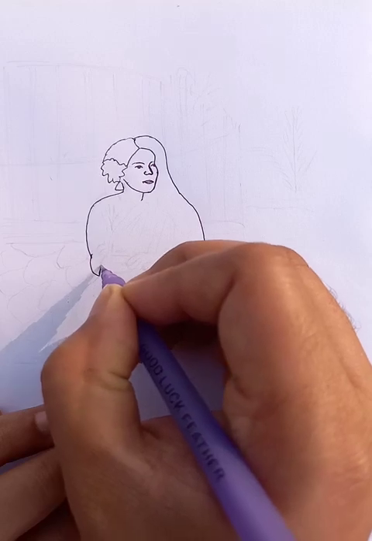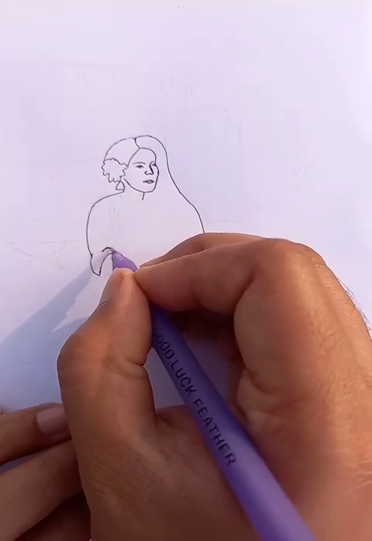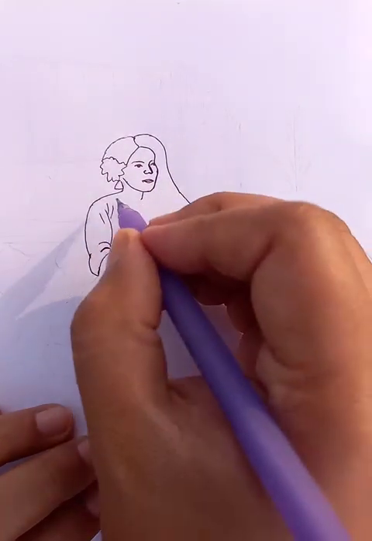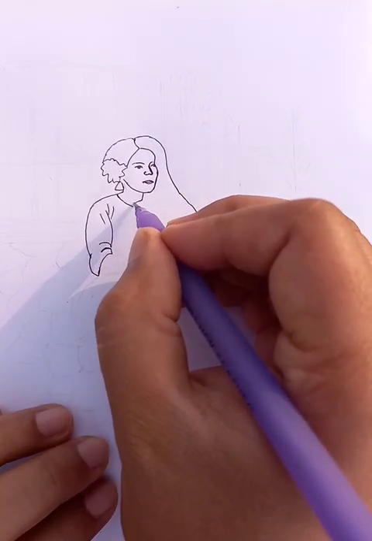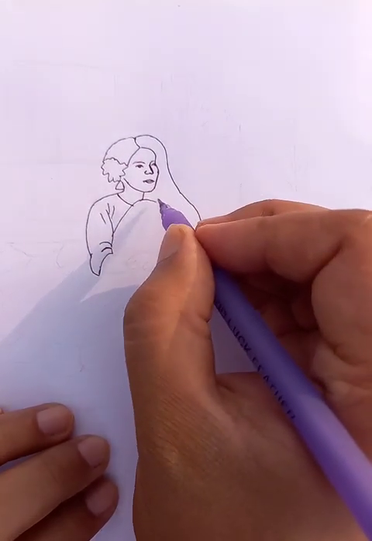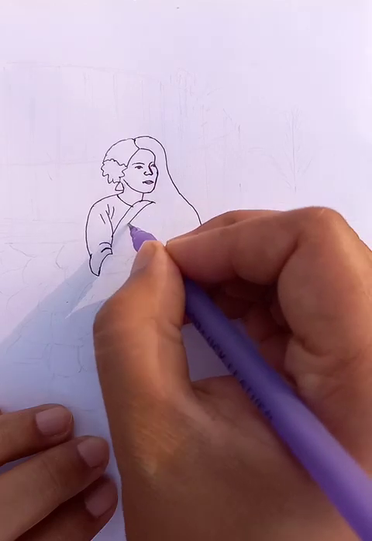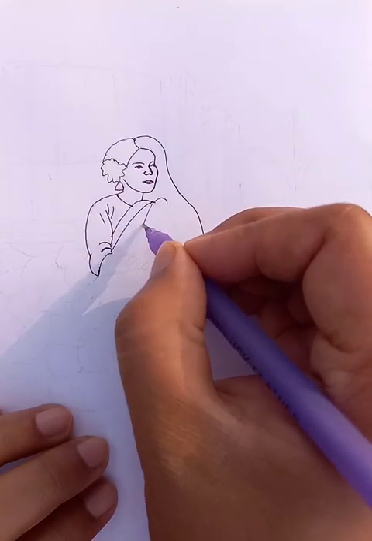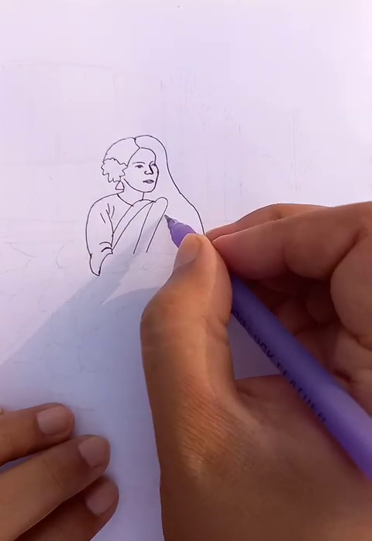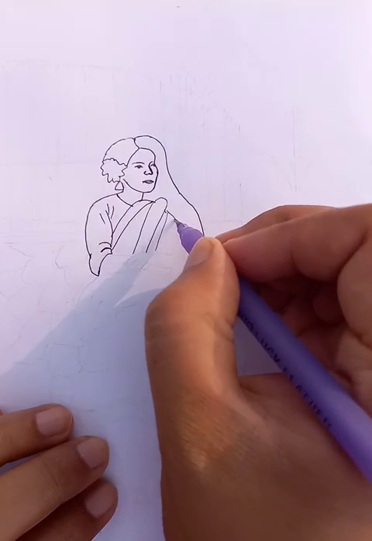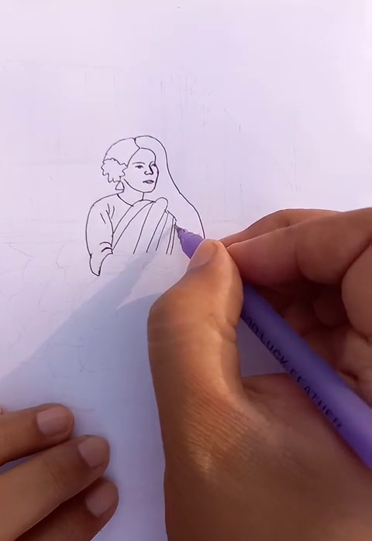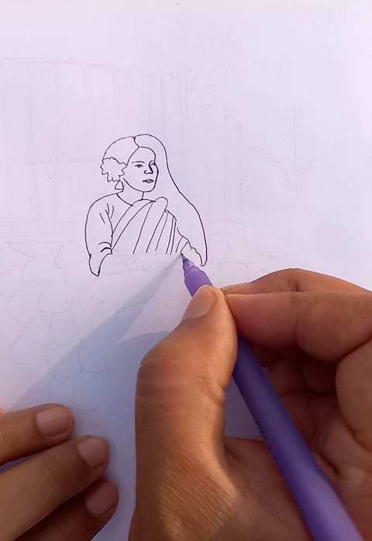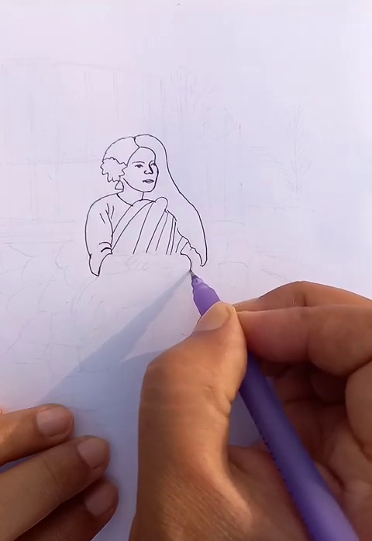Extend the line here. This is a long sleeve blouse, another sleeve on the left side, you can see.